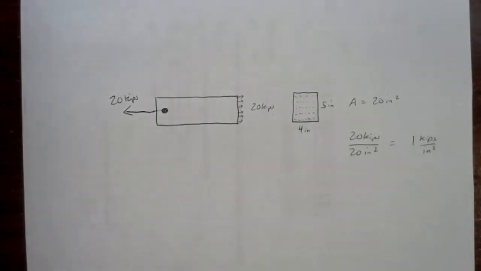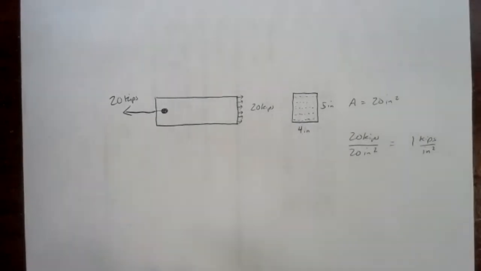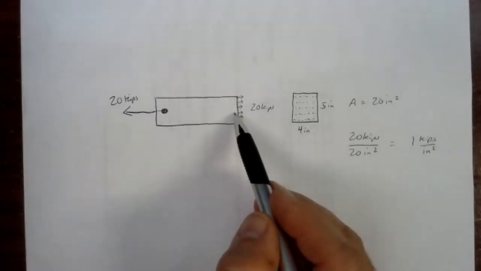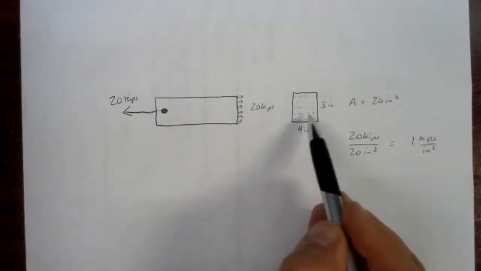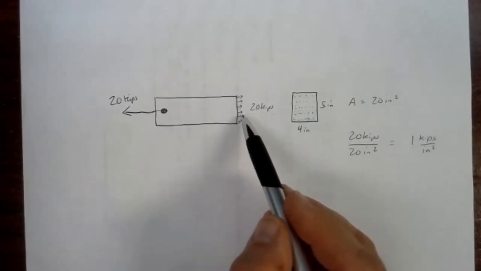So in this situation here where I have this beam that has this relatively large cross-sectional area, 20 square inches, if it's supporting a load of 20 kips, that means that the material sees 1 kip on each square inch. That's what we'd see if we could zoom way in on this material, so far in that we really can't tell the area anymore. We could only say, well, there's 1 kip on each square inch.